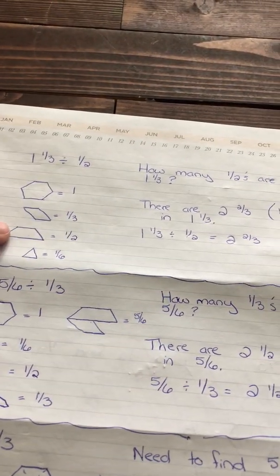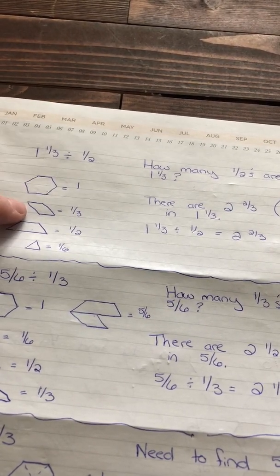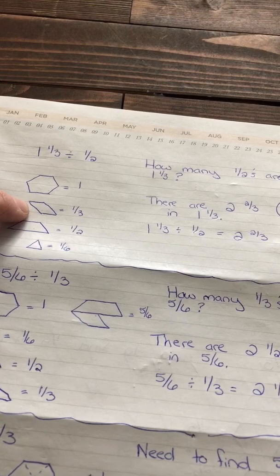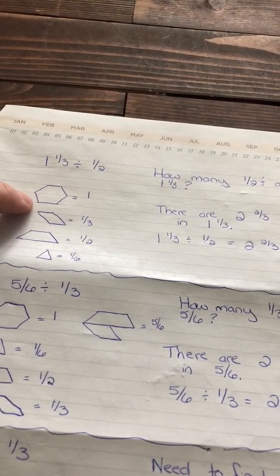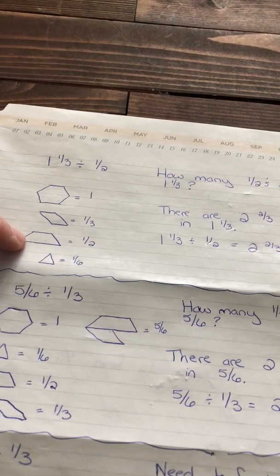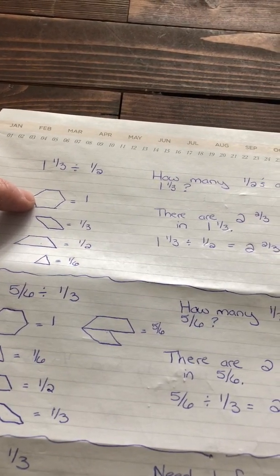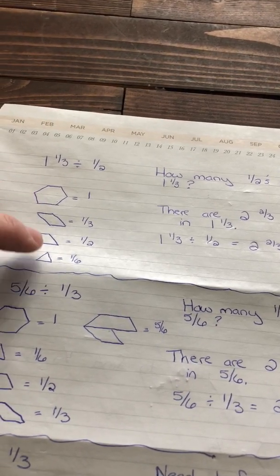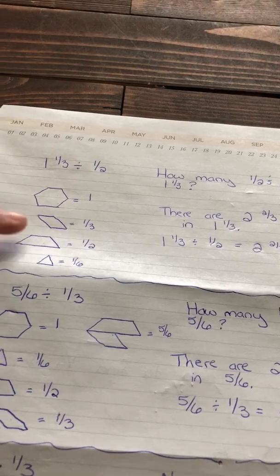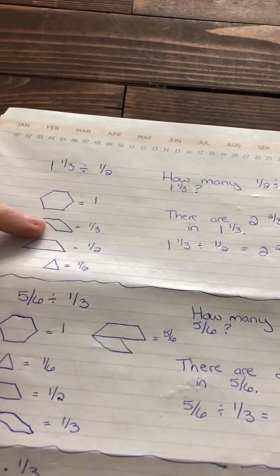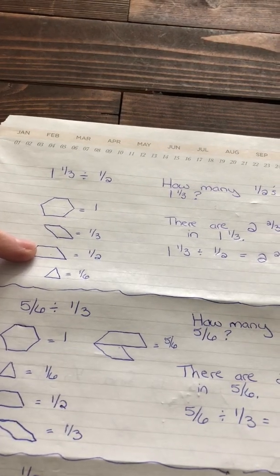So we're going to look at the 1/2s, and we're going to take the hexagon and the 1/3 shape and put them together and see how many of these shapes can fit in these two. So we notice that 2 of these shapes fit in the hexagon, so that's 2. And then this shape doesn't quite fit in here, but we notice that 2 triangle shapes will fit in the 1/3 shape, and 3 triangle shapes will fit in the 1/2.